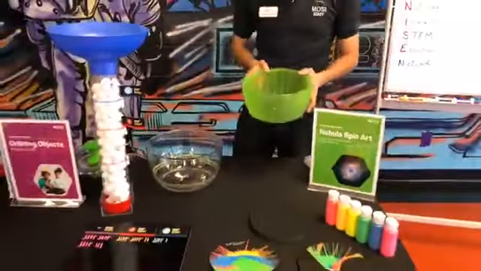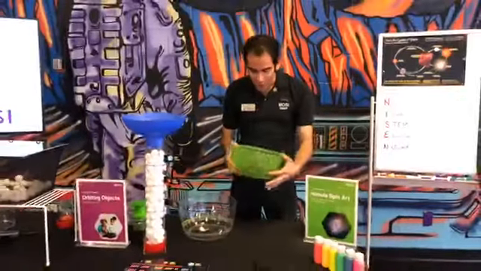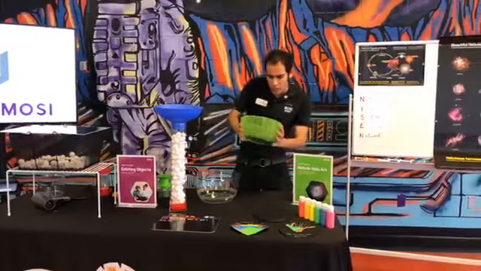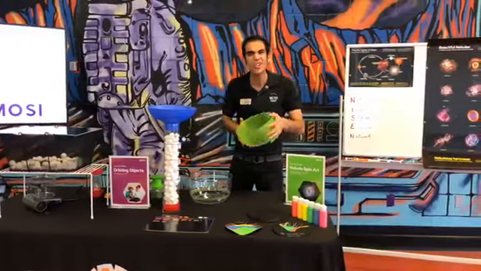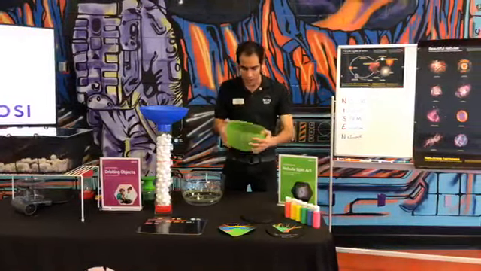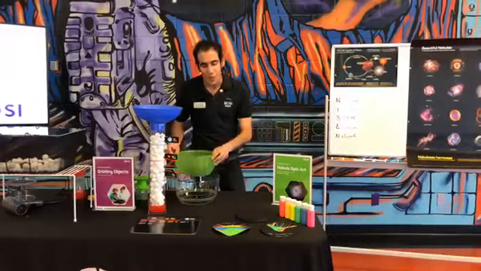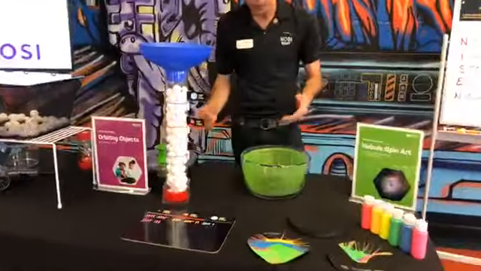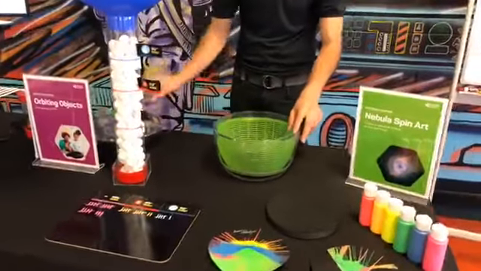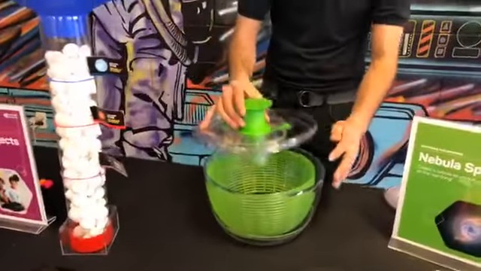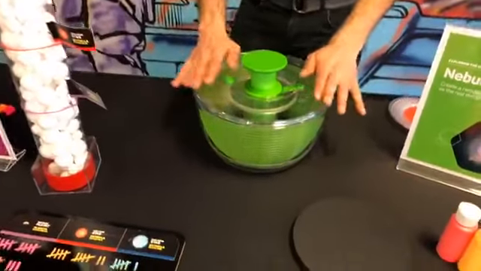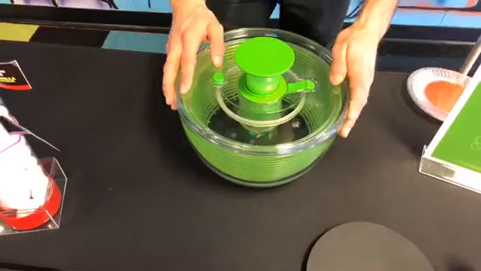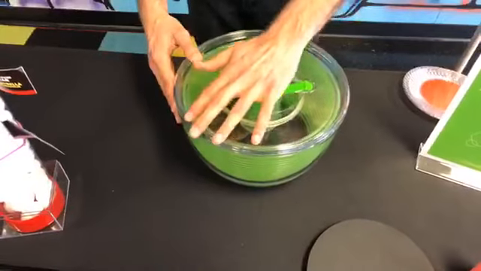Now, once you've got your nebula on the salad spinner, it's a good idea to give it a little bit of a twist to make sure that those colors are kind of evenly spread out in the middle here. And then comes the fun part. You put it into the actual salad spinner, or be it the Lazy Susan or even your Lego contraption. Make sure everything is secured so you don't get paint all over the walls. I'm sure parents would not enjoy that. And then just give it a push or two.